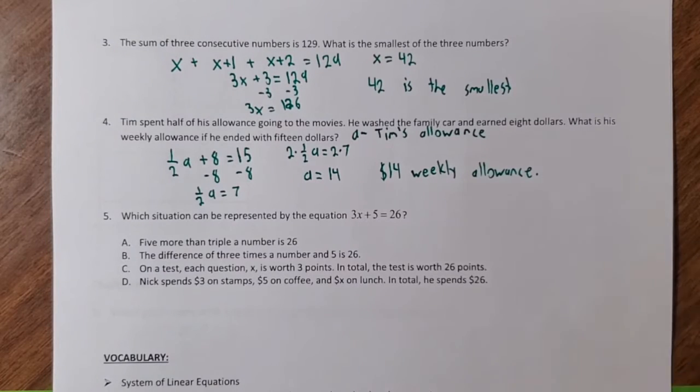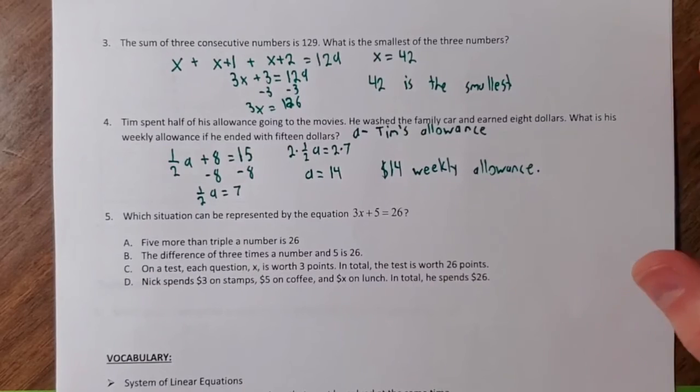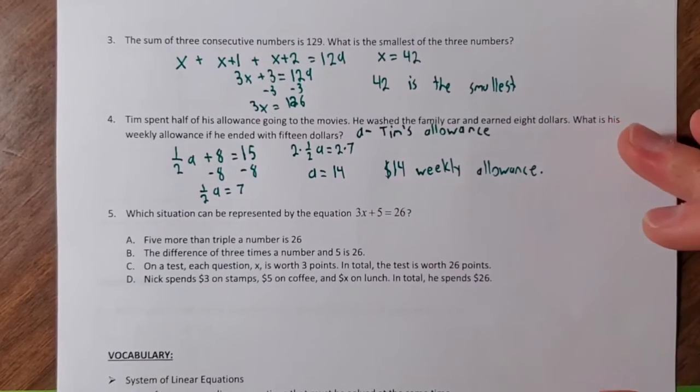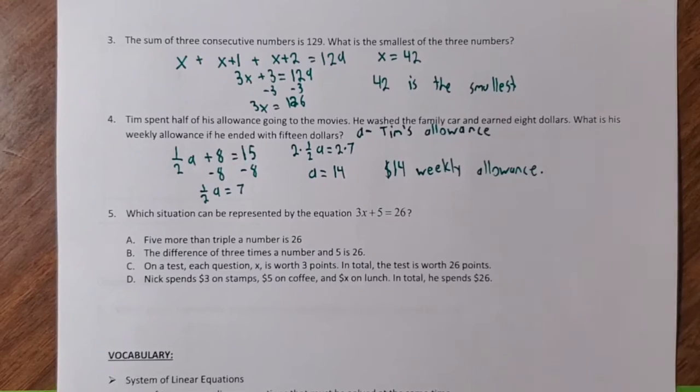So now let's try number 5, which says, which situation can be represented by the equation 3x plus 5 is equal to 26? So why don't you go ahead and read through our answer choices here. You can pause the video if you need to do so. And when you think you know which answer is right, unpause and let's go over the solution together.